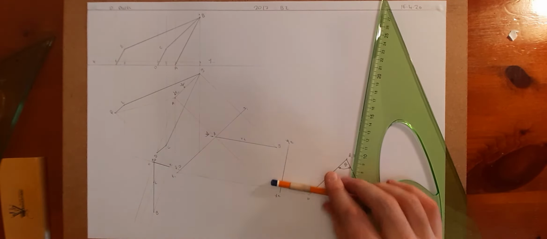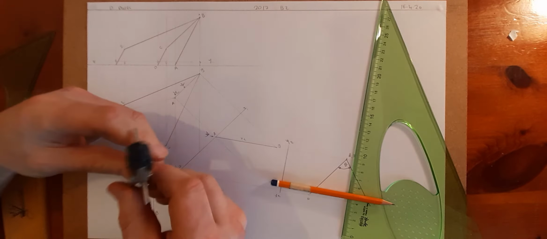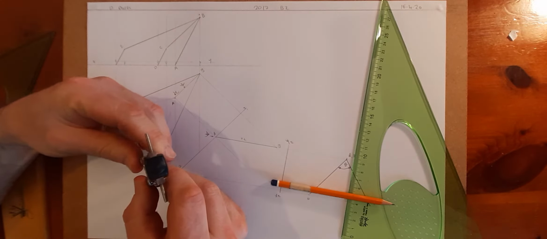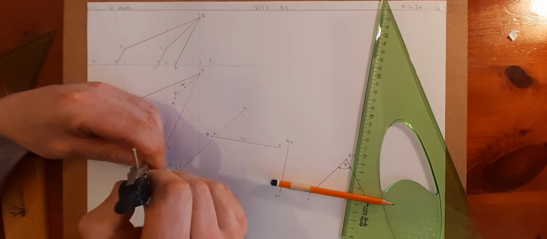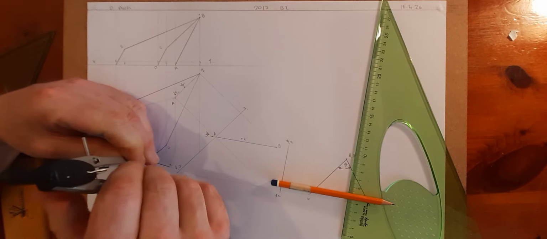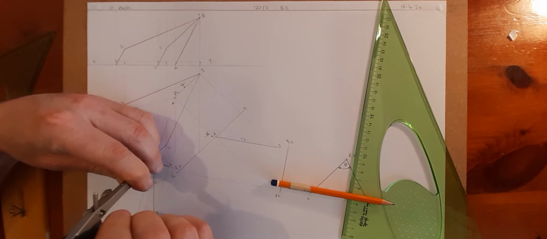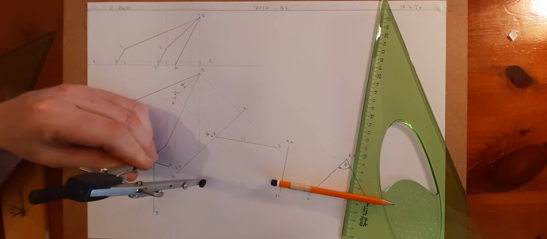So if you get your compass there, we're going to set it on AD. That's going to be our hinge point. Swing it down onto the ground there. Swing B onto the ground.